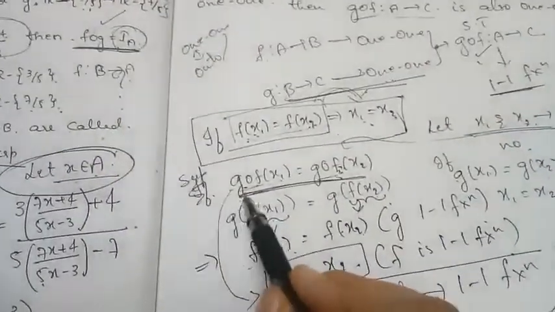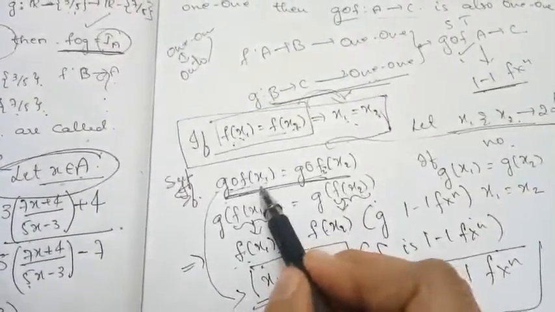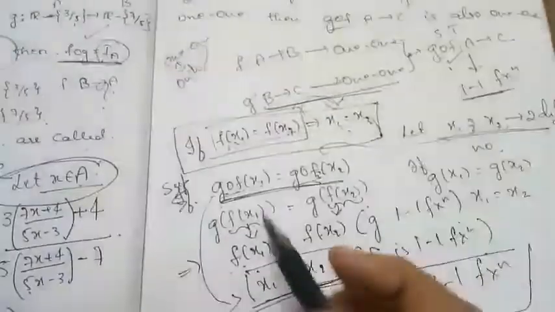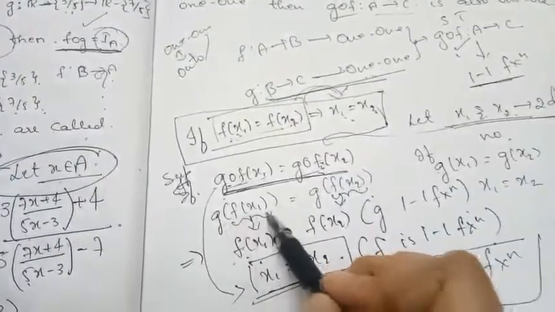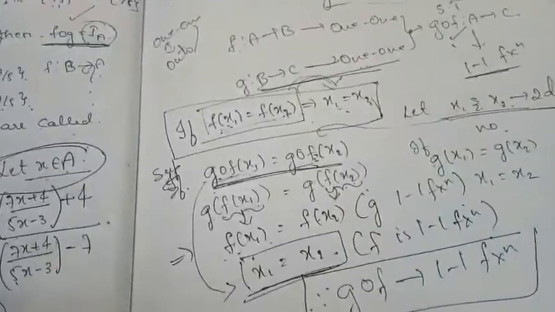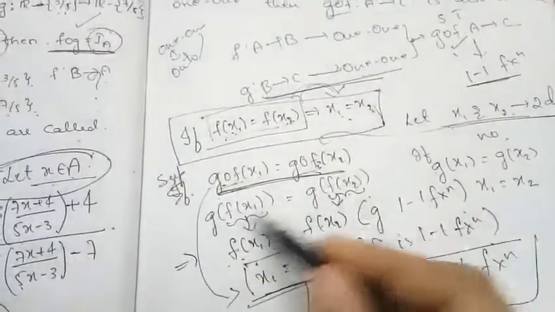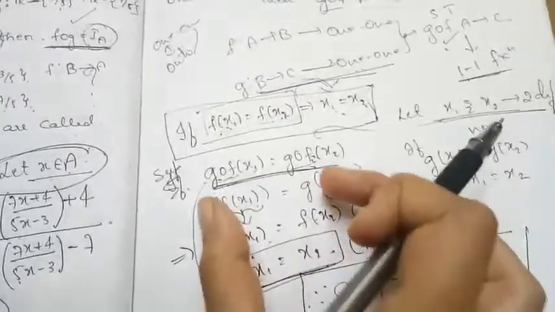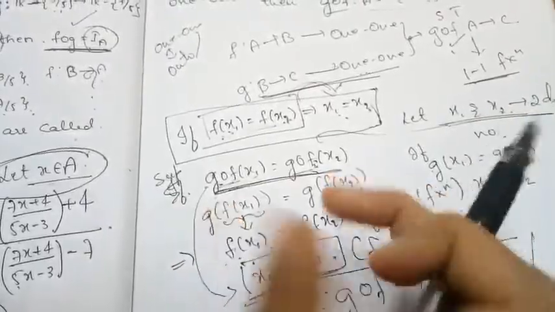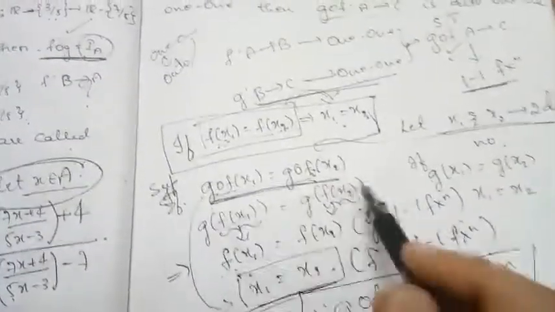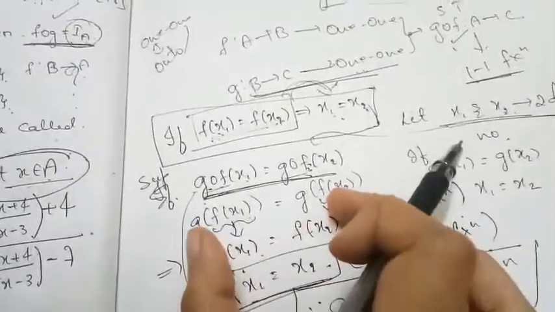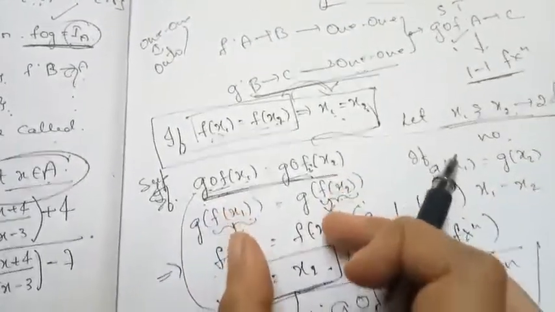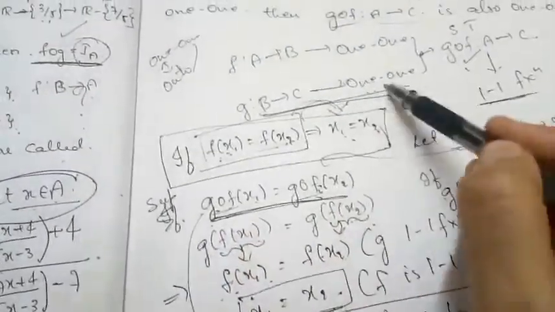So here the function is g of f. So g of f of x1 is equal to g of f of x2. Since g is a one-one function, if the two images of the function g are same, then the two elements are same. That is what one-one is saying.